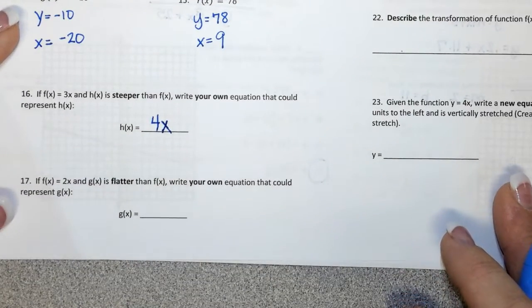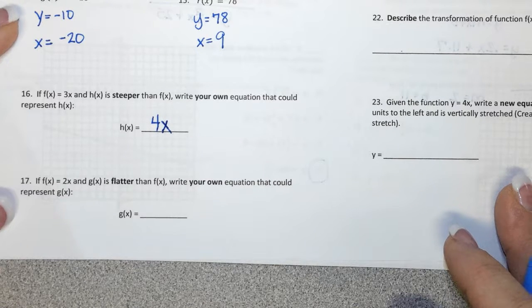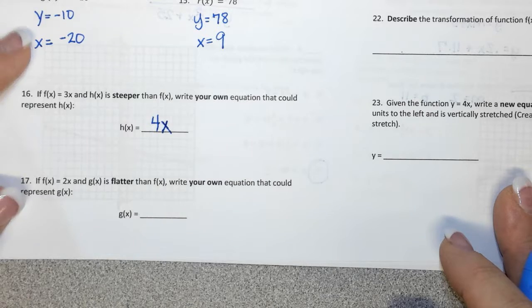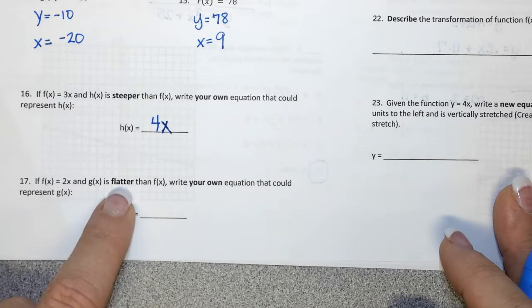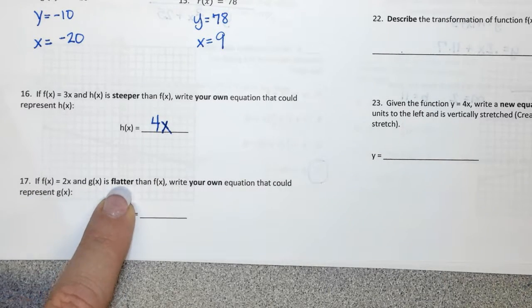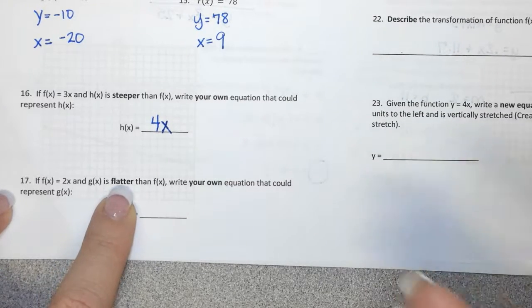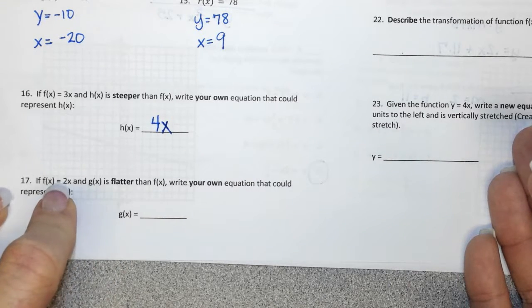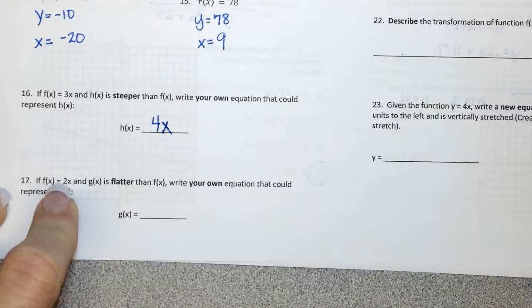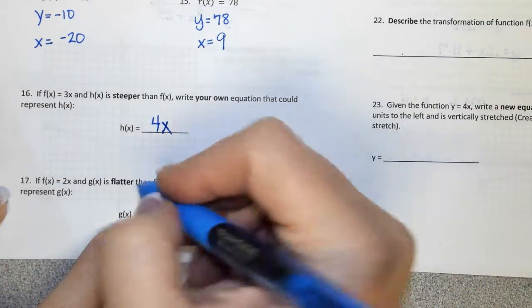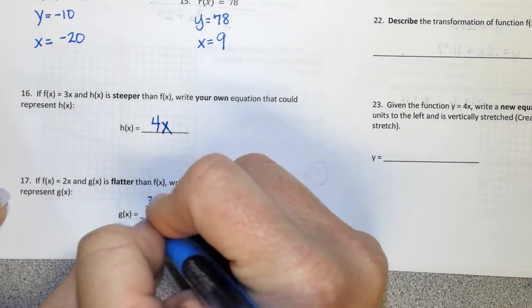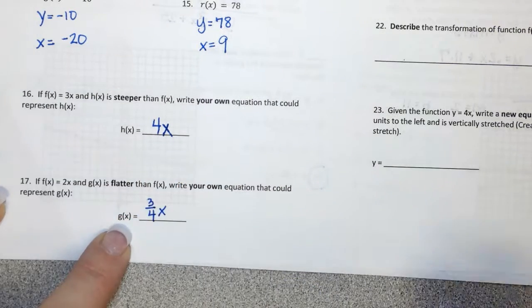Ready for 17? 17 says, if f of x equals 2x and g of x is flatter than f of x, write your own equation that could represent g of x. So if it's saying it's flatter, is that talking about y-intercept or slope? It's talking about the slope again. So would the slope need to be increasing or decreasing? Decreasing. So I need a slope that's smaller than 2. I'm going to use that 3/4. So g of x is going to be 3 over 4x.